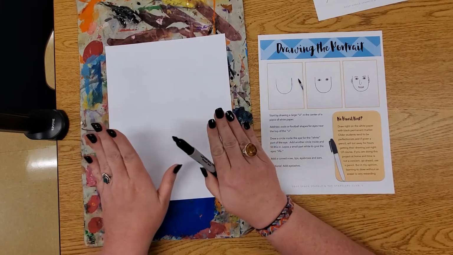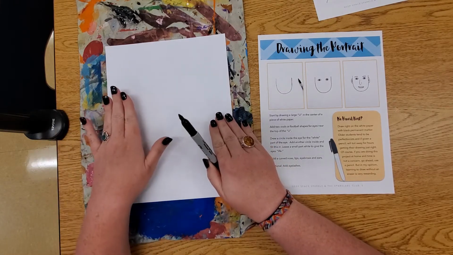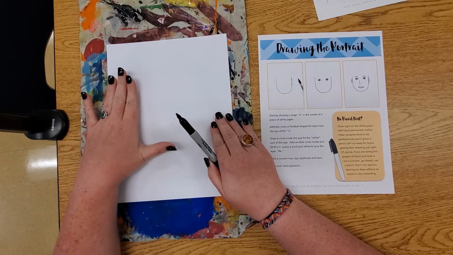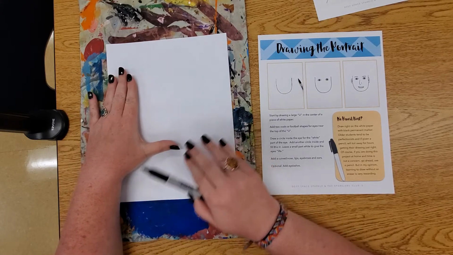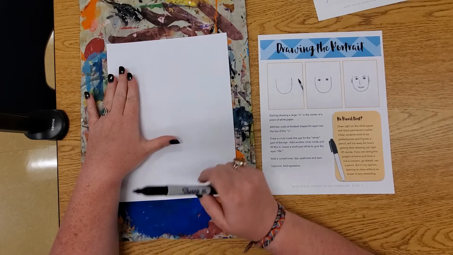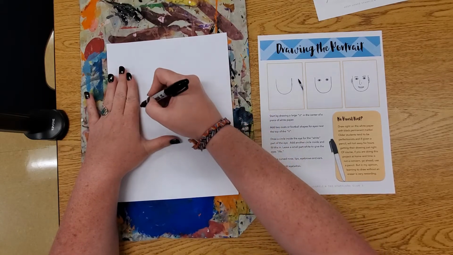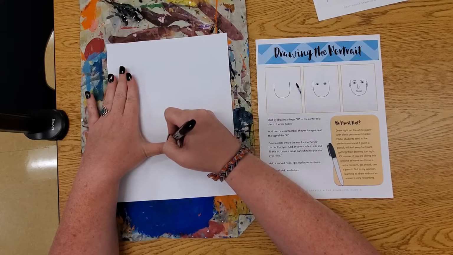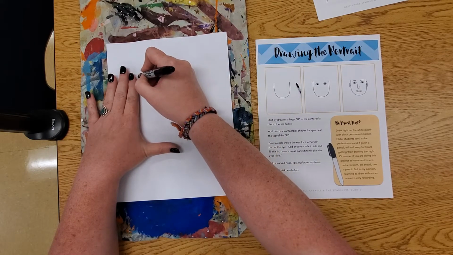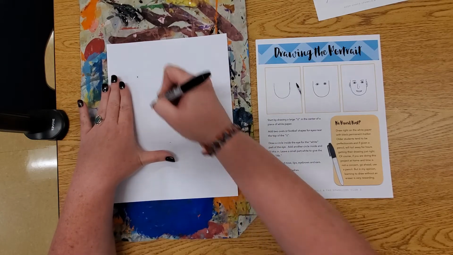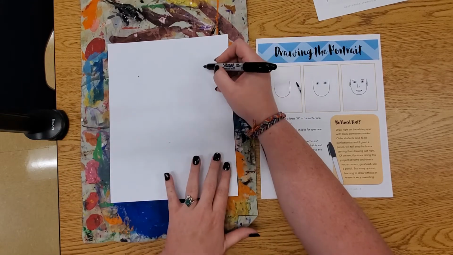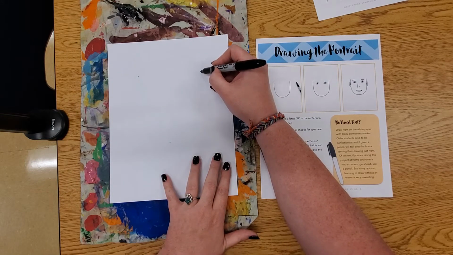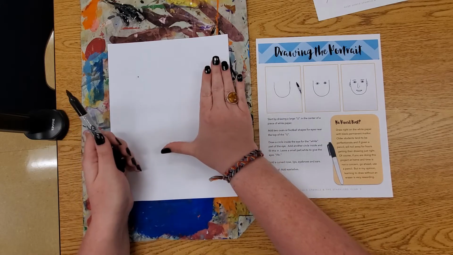So if you guys remember from class, we use our hands to measure. I'm using my hand to tell me where the sides are. So I'm going to put a dot here, and then my thumb actually is the perfect length. So this is the top, and that's the bottom. And remember, we're going to do the same thing. Actually, that's not a good idea.